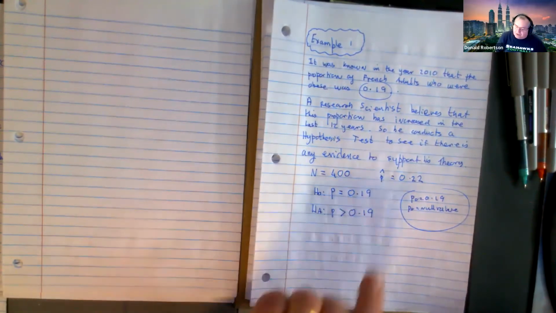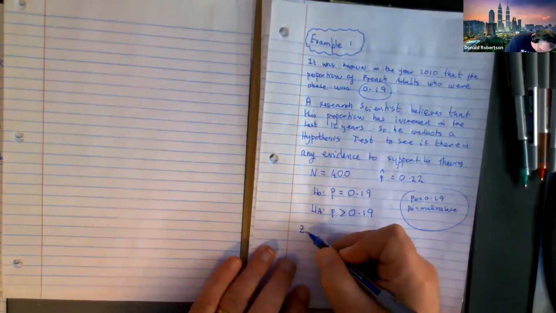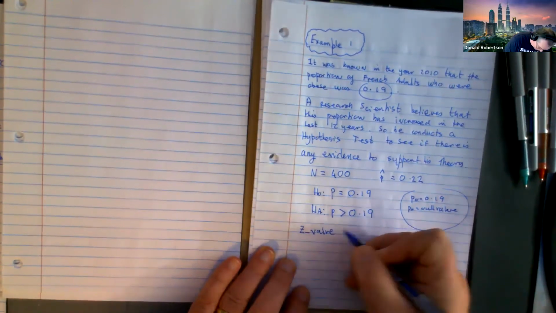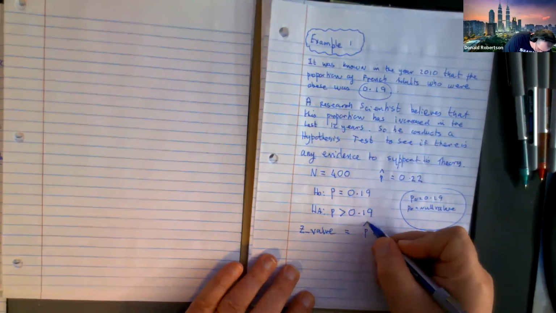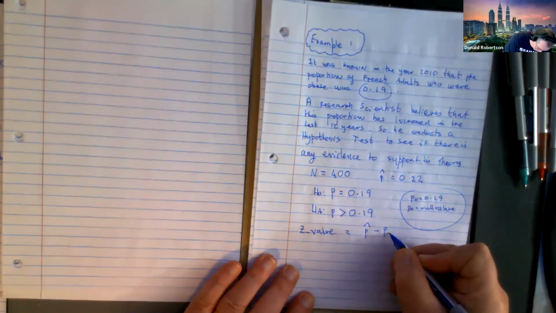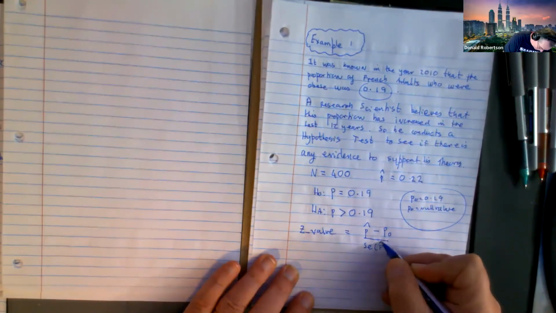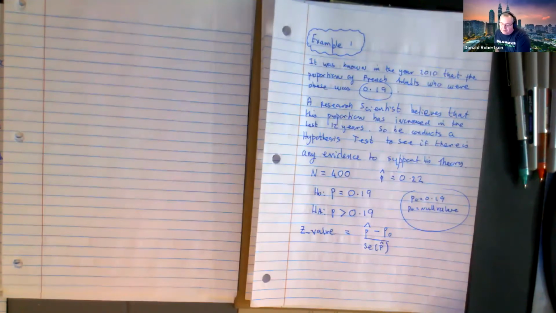That's a one-sided test. Now, the next thing we do is calculate the Z value. Now that formula that I have over here, I'm going to rewrite it in a much more simplified version. Isn't it a lot nicer when you see it that way? Does that look more like a Z-score to you now?